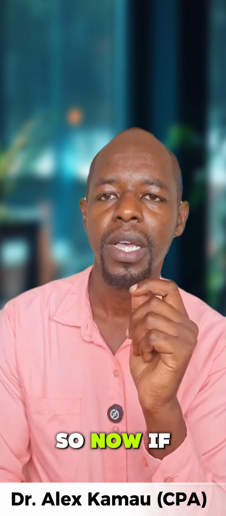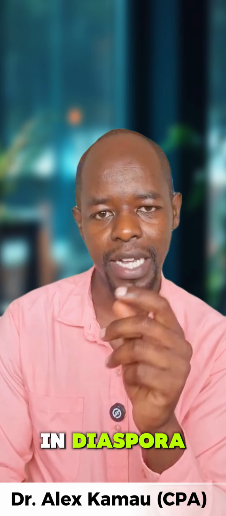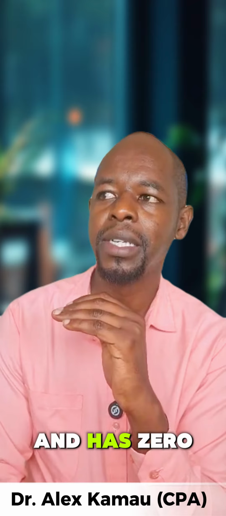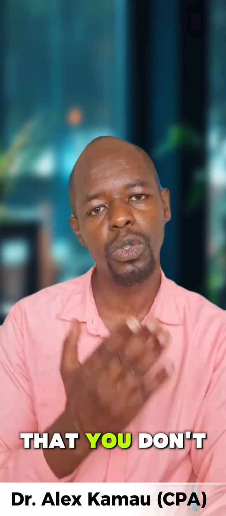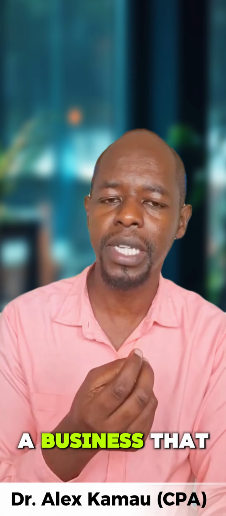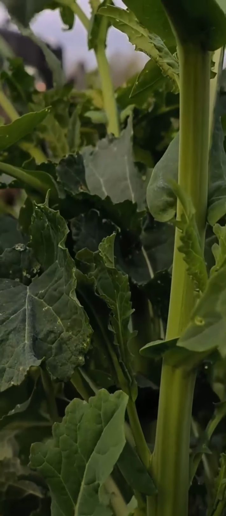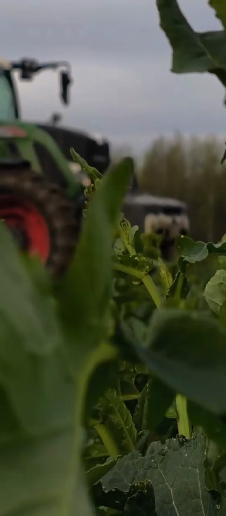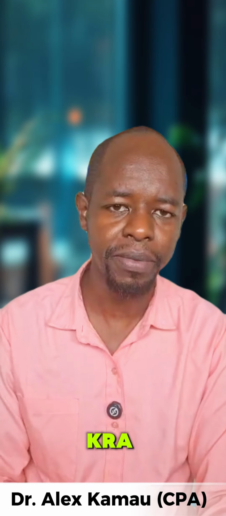So now, if you are a Kenyan who is living in diaspora and has zero income being generated here in Kenya, that you don't have rental properties, you don't have a business that you are running here, you don't do farming, you have zero income coming from Kenya, you are not supposed to pay any taxes to KRA.